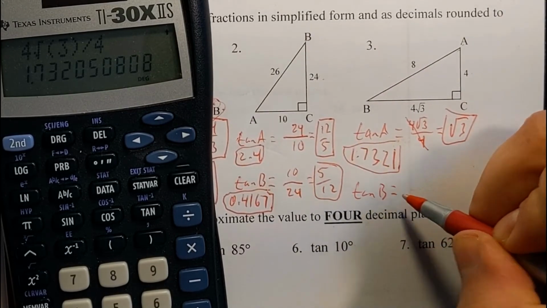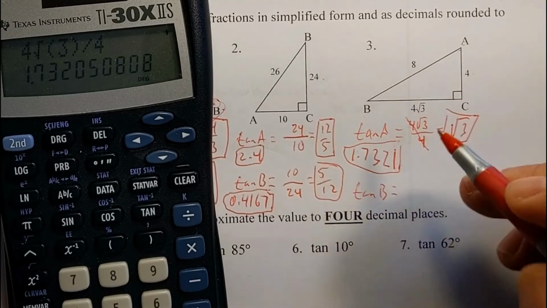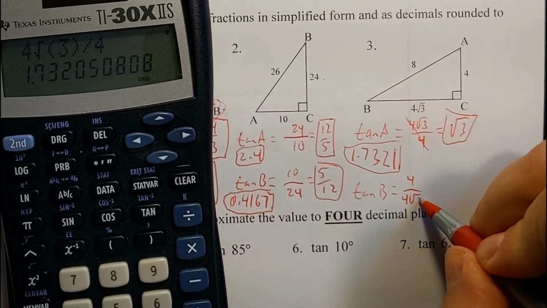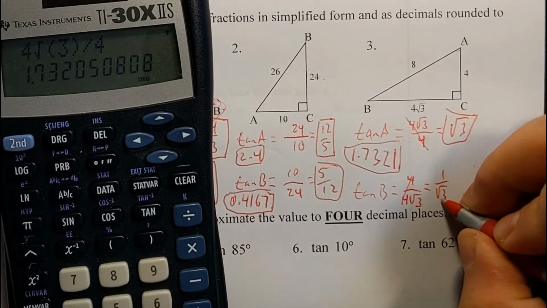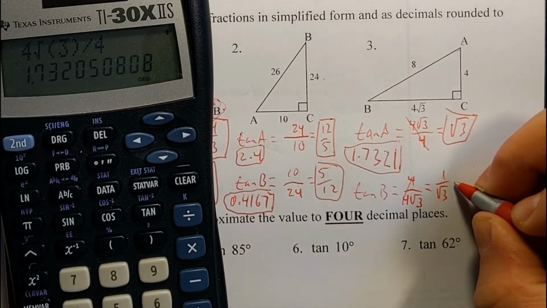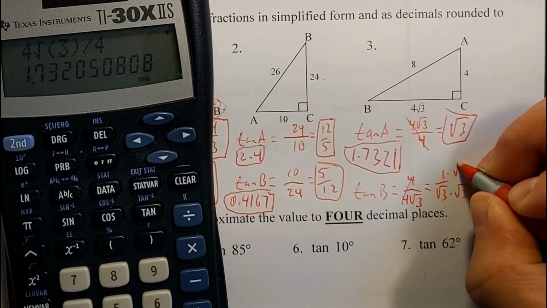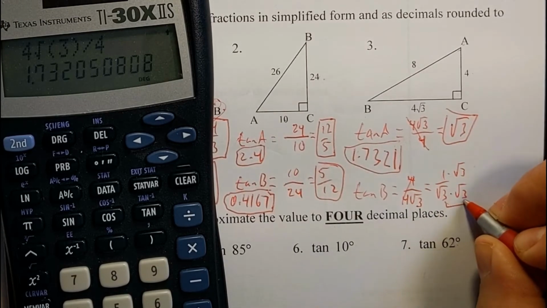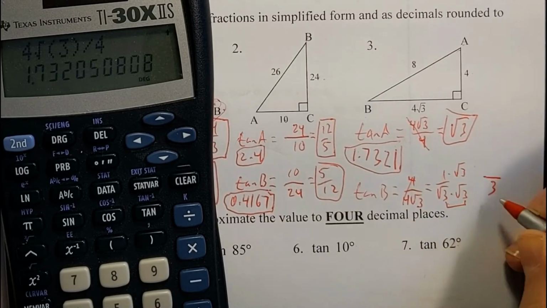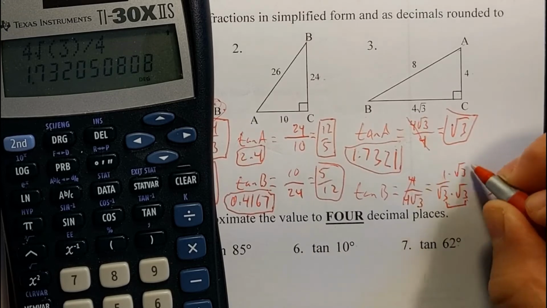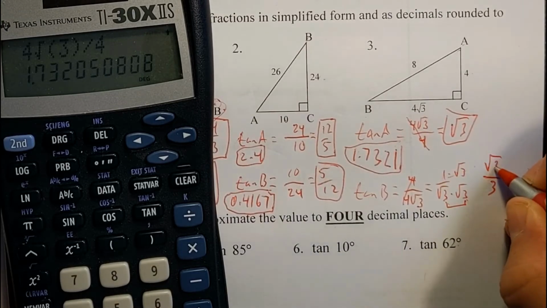Tangent of B, from this angle, your opposite is the 4. Your adjacent would be 4 square root of 3. You get 1 over the square root of 3. You can't leave it like that because you can't have square roots in the bottom. The way you deal with it is you multiply top and bottom by the square root of 3 so that you have 2 of them, which is what you need to take that denominator outside of the square root. And then what ends up happening is 1 times square root of 3 is the square root of 3.